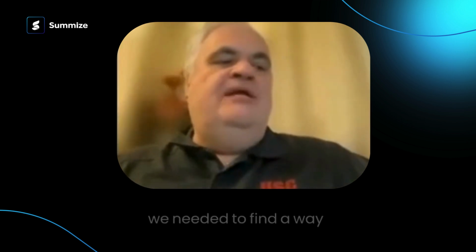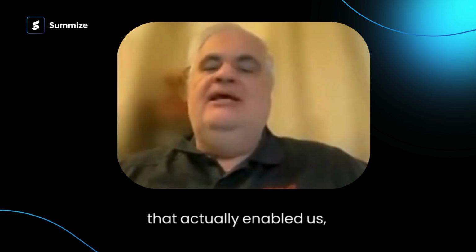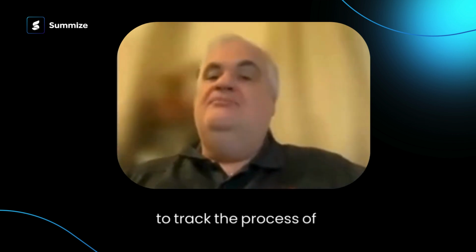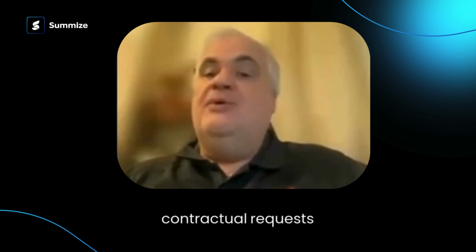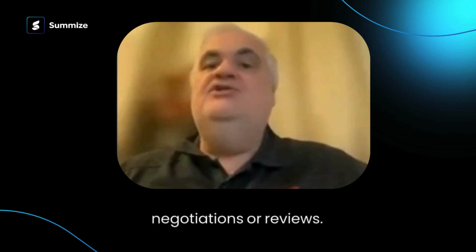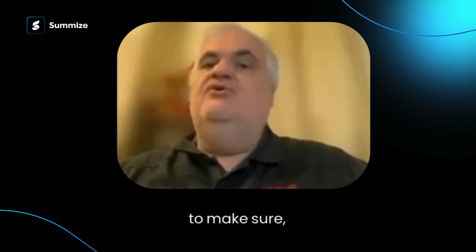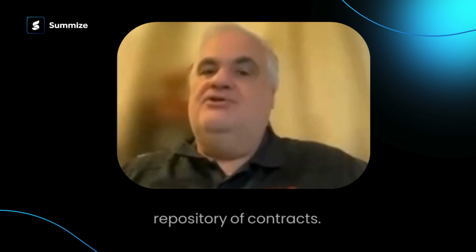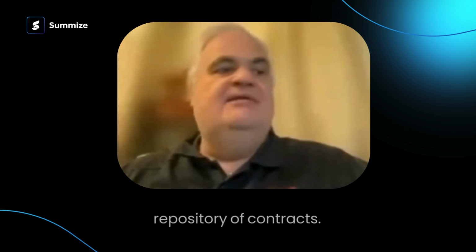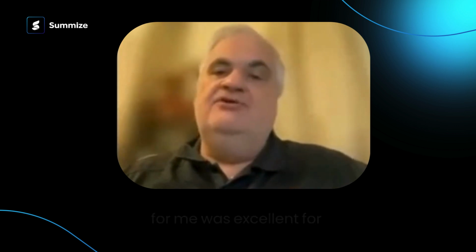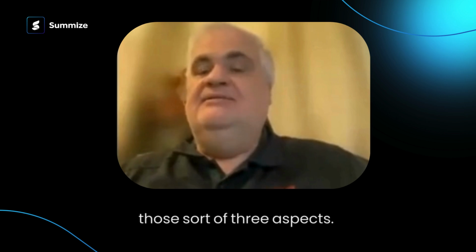What we found was we needed a way that actually enabled us, one, to create documents easily, to track the process of contractual requests when there were negotiations or reviews, and also storage, to make sure we had a centralized repository of contracts. And that's why the CLM really, for me, was excellent for those three aspects.